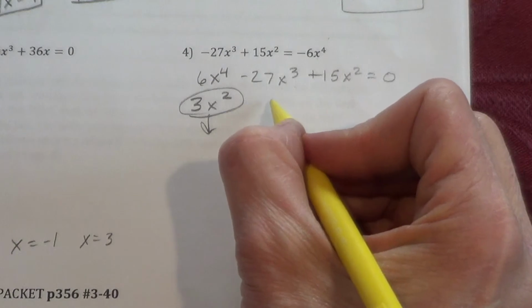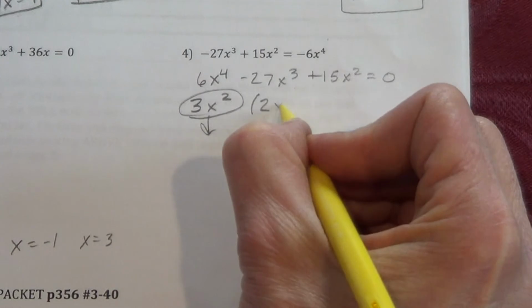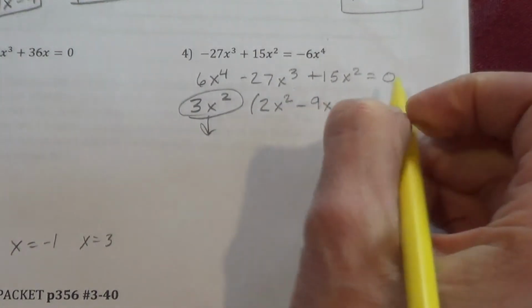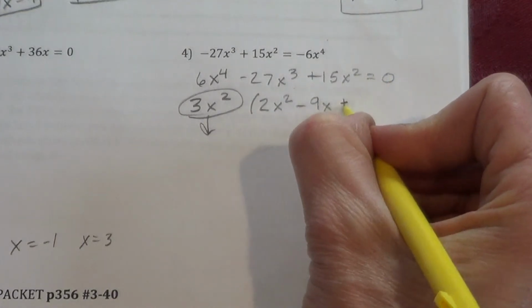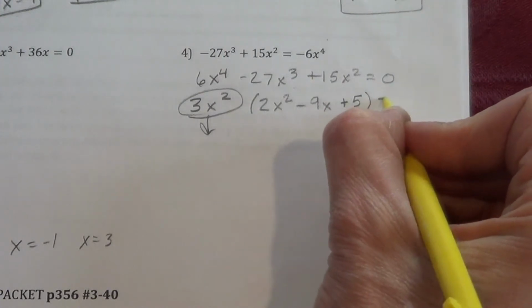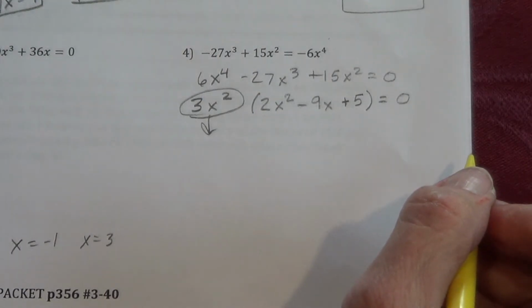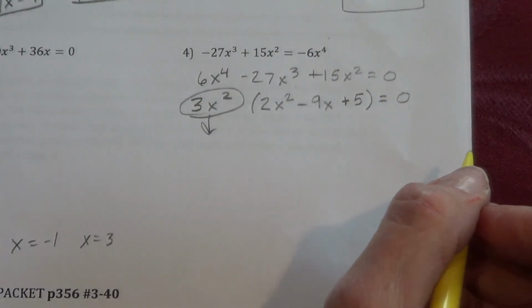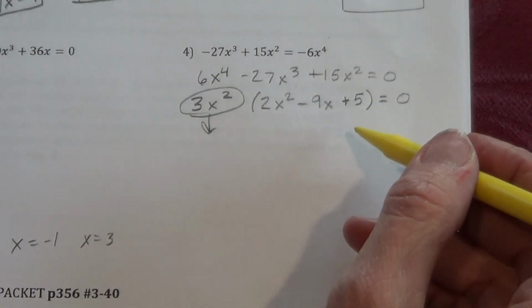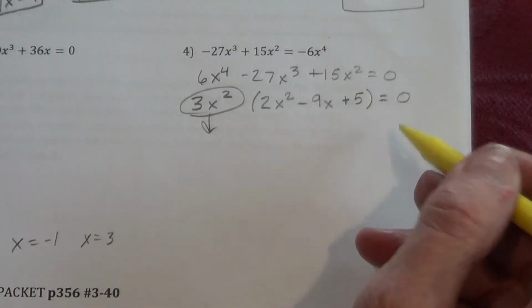Okay. What we have left in parentheses is 2x squared minus 9x plus 5 equals 0. Now we need to multiply to get a positive 10. We could do 10 and 1, but they had to add to 11. Negative 10 and 1 would have to add to a negative 11. So we can see we can't factor it, but we need to solve the equation.